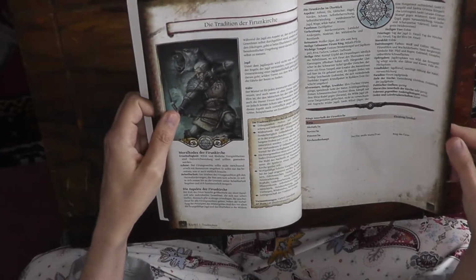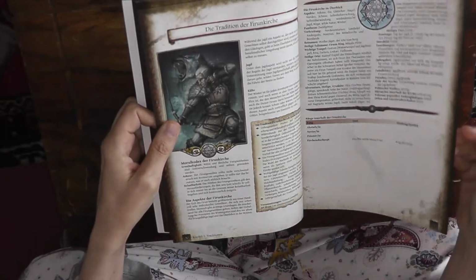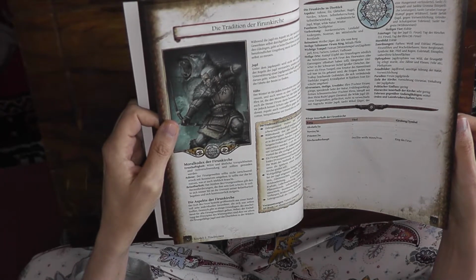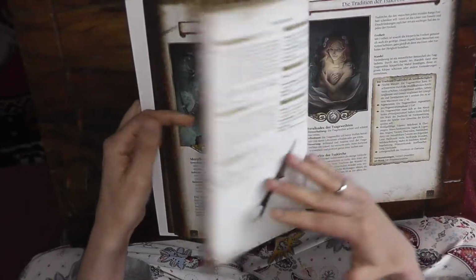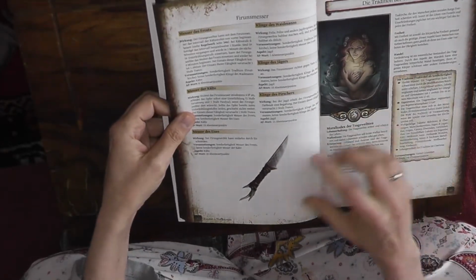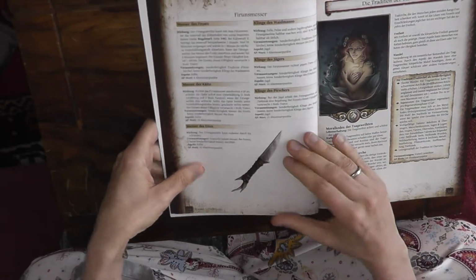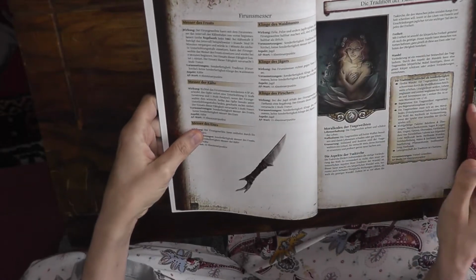Here we've got Firon. He's the grim god of the hunt and of the north and the winter. And he's got a knife as his holy implement, and then you have different things that you can do with a knife.